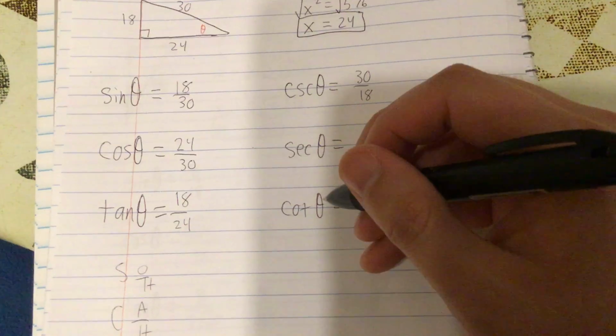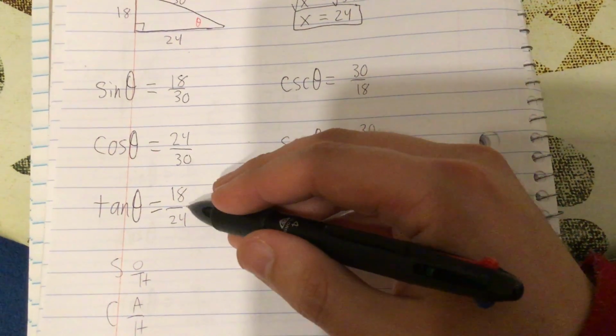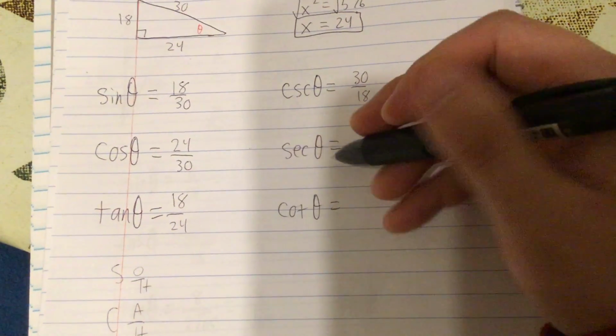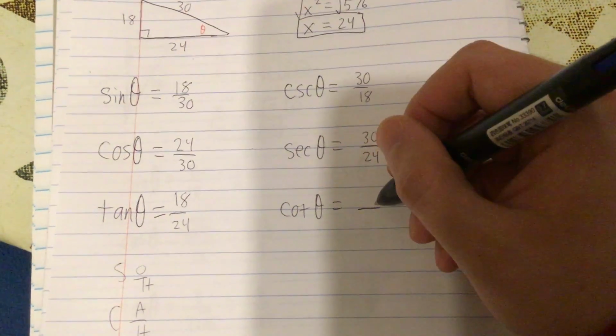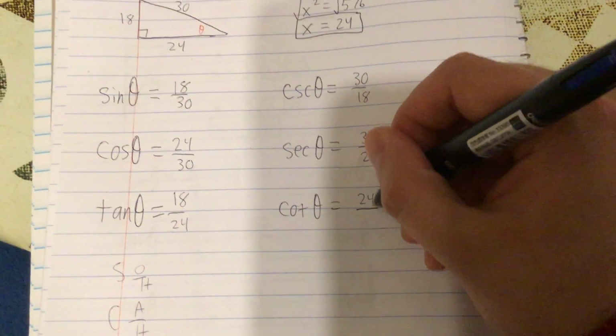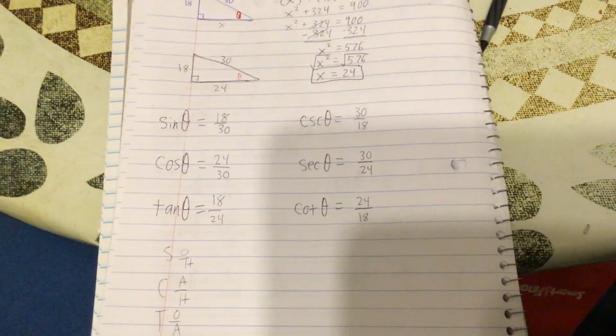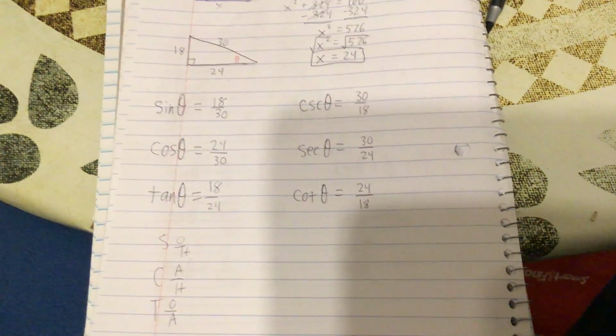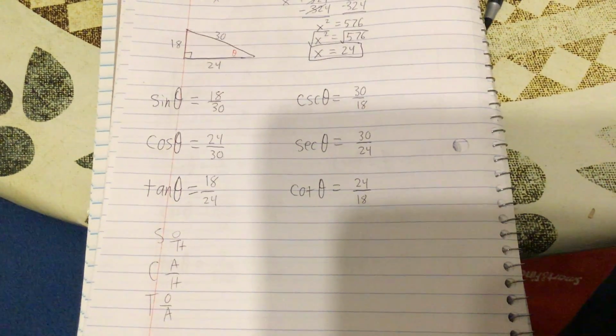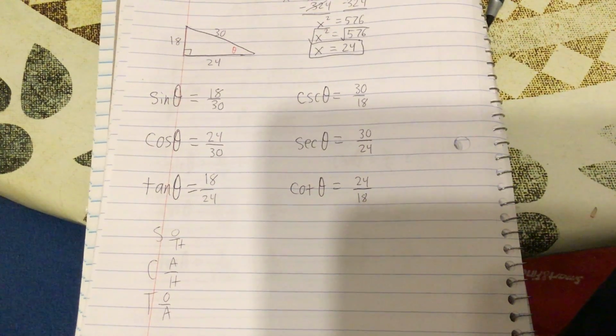And the cotangent of angle theta would be the reciprocal of tangent. So if the tangent is 18 over 24, then the cotangent needs to be 24 over 18. And that's how you do it. Remember, SOH CAH TOA. And then cosecant, secant, and cotangent are their respective reciprocal trig functions.